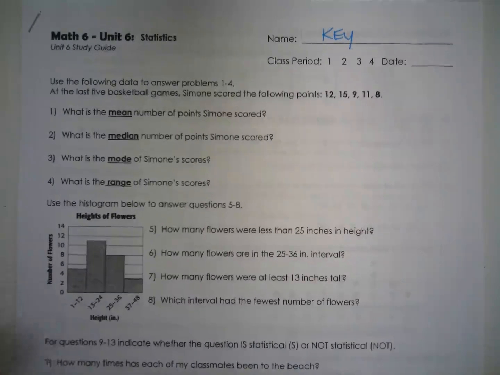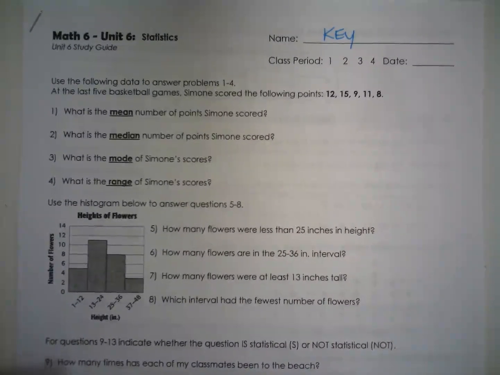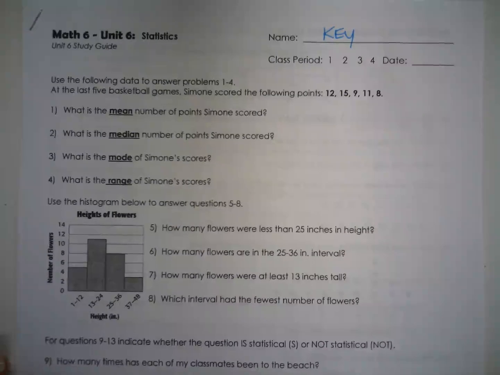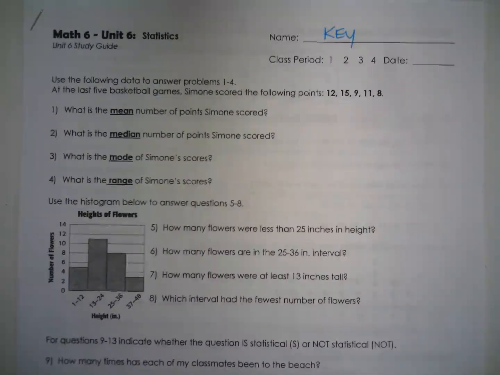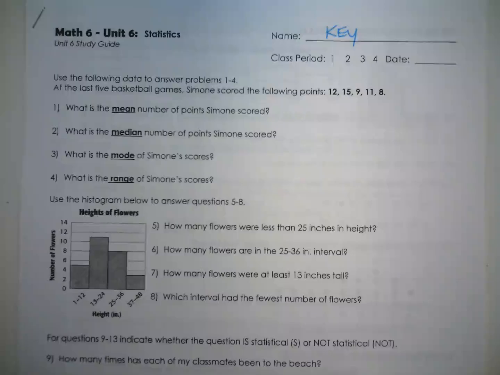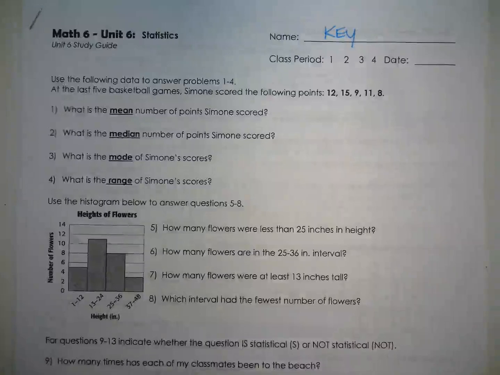Hey guys, it's Miss Katz, and today we're going to do the work on the Unit 6 study guide. So hopefully you will be completely prepared for your Unit 6 test this week. So let's jump right on in.